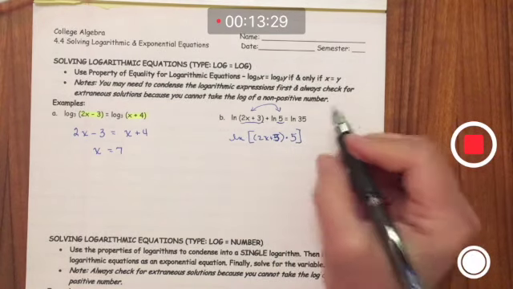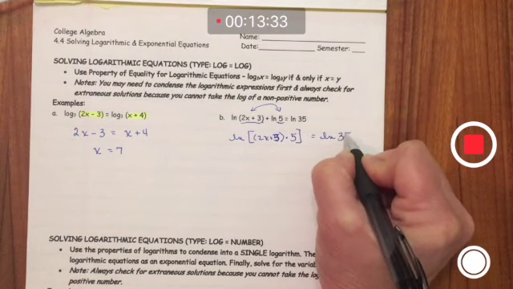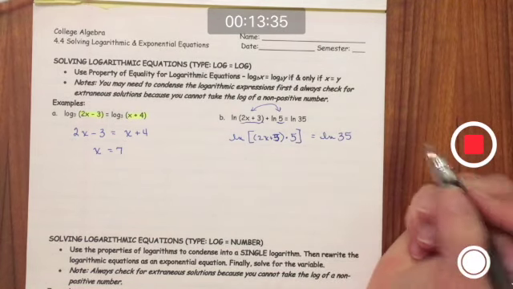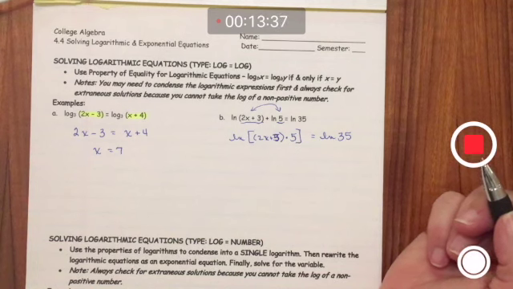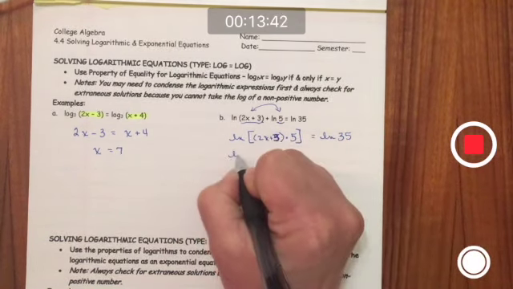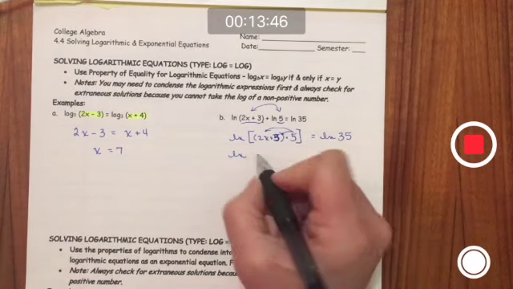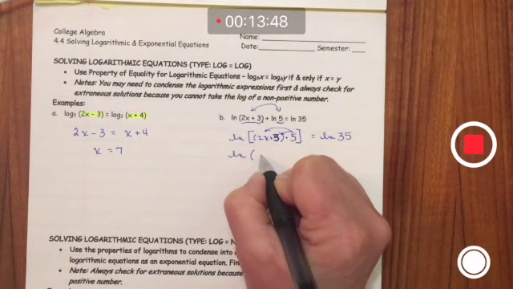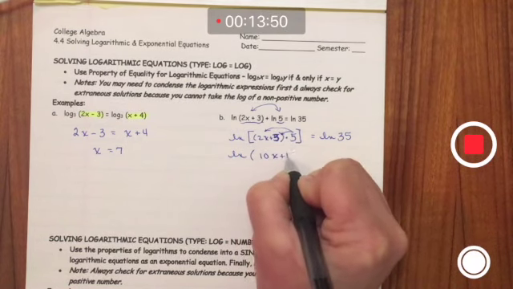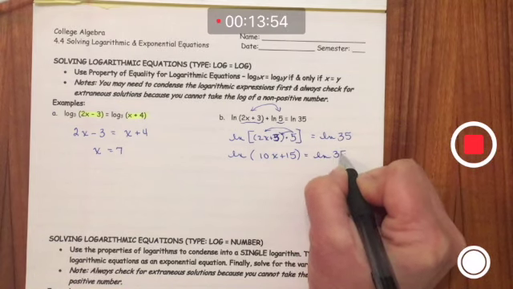That's all happening on the left side, and that should all be equal to the natural log of 35 on the right side. So I'm just going to simplify this for us real quick. So I get the natural log of, I'm going to distribute the 5 to both of these terms. The natural log of 10x plus 15 is equal to the natural log of 35.